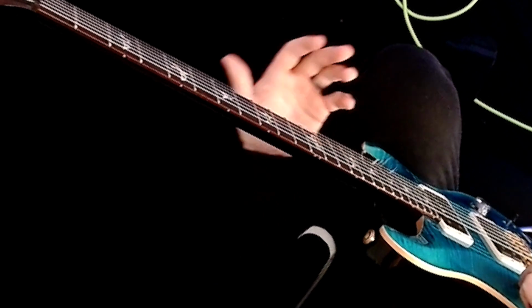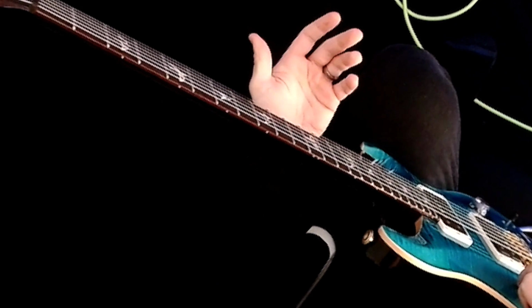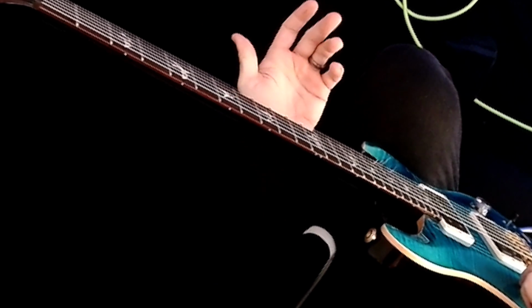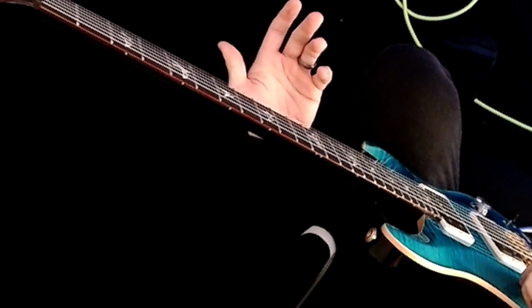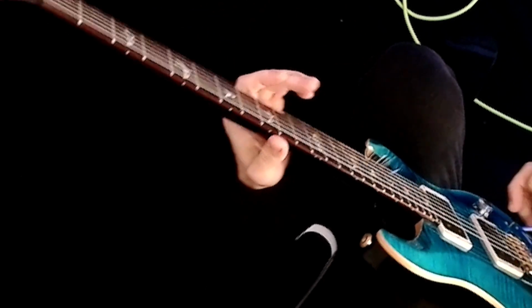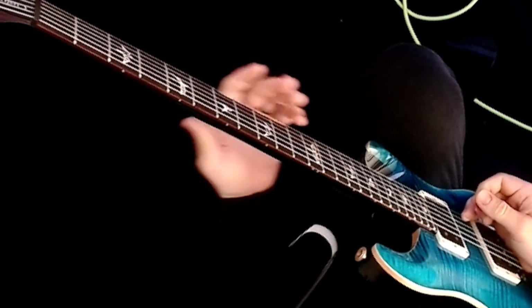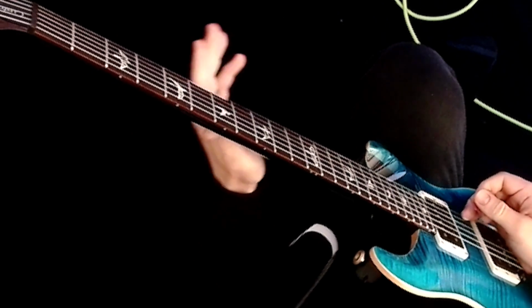So first, let's learn our 1 octave G major 3-note per string variation of the scale. Okay? And then I'll help you understand where we're going from the octave connection. But first, let's focus on this one thing.